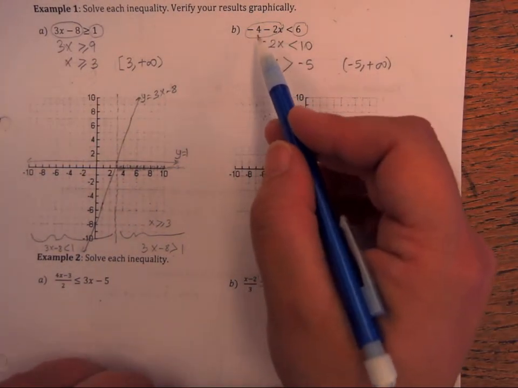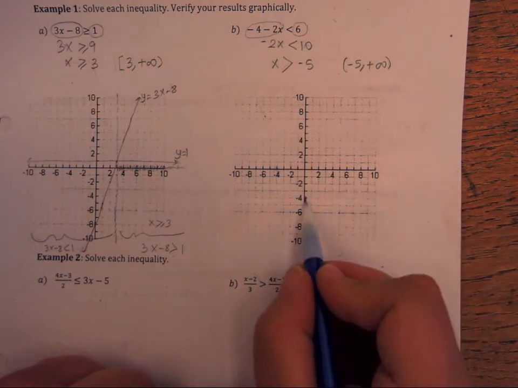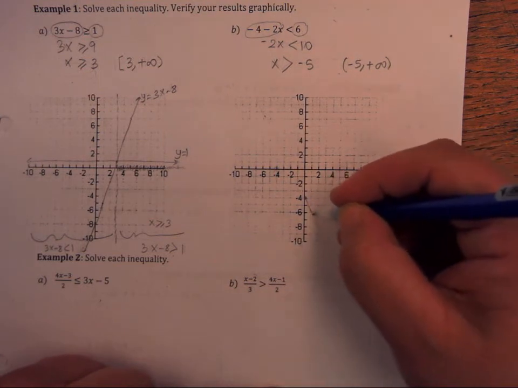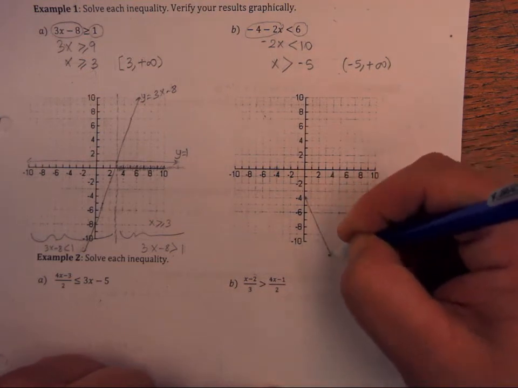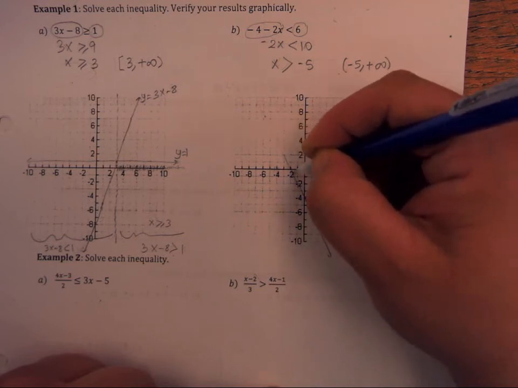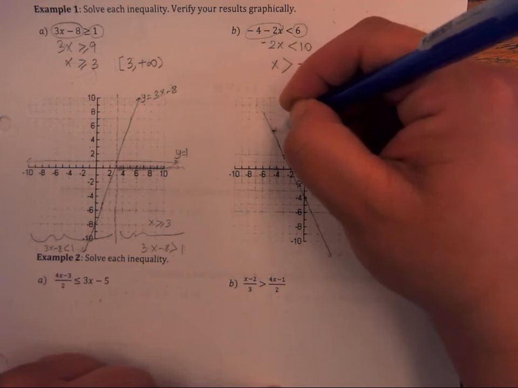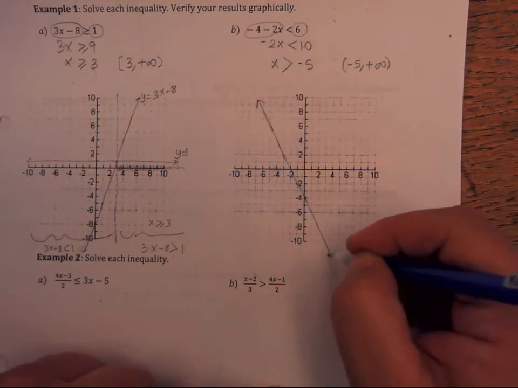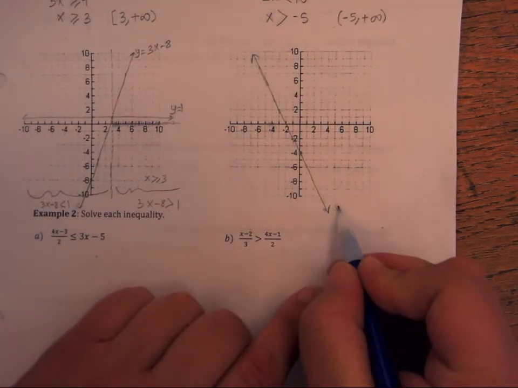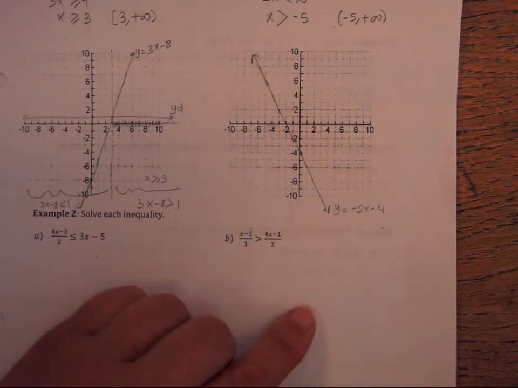Minus 4 is the y-intercept. The slope is negative 2: 1 right, 2 down. 1 right, 2 down. Alright, so this is y equals negative 2x minus 4.